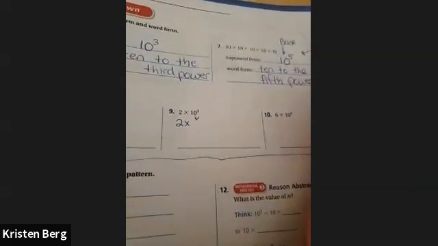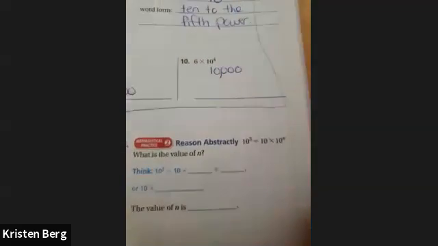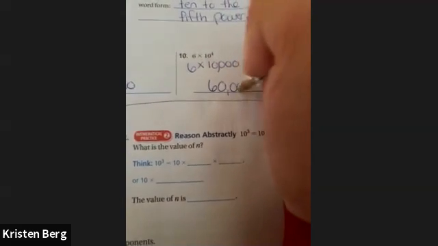Next, this has 2 times, now we have to figure out what this is. That is a 1 with 3 zeros. So that is 1,000. So what is 2 times 1,000? You should be saying that is 2,000. Next, here, this is a 1 with 4 zeros. So that would be 10,000. Then times 6 would be 60,000. So those are the answers to your on-your-own problems.